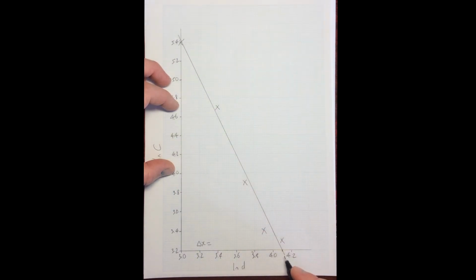So delta x over here, this is 4.1. That's 4.1 and that's 3. So it's going to be 4.1 take away 3.0, and that obviously equals 1.1. So there's my delta x value. Now my delta y value. Remember when we do change in x, we do the final value take away the initial value. So we're doing the change from here to here. The final value of x here is 4.1 and the initial value was 3. Now if this is the final value of x, then the final value of y is the corresponding value at that point, which is 3.2.